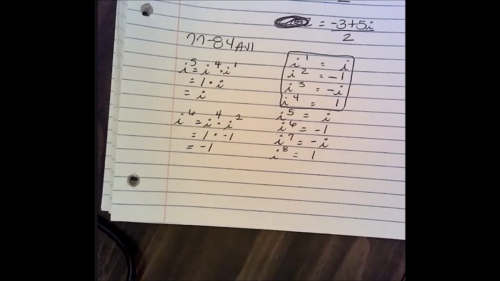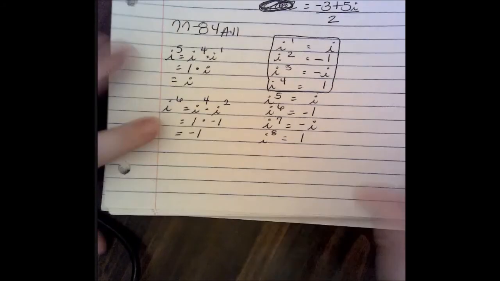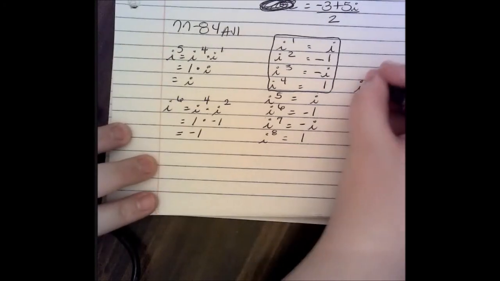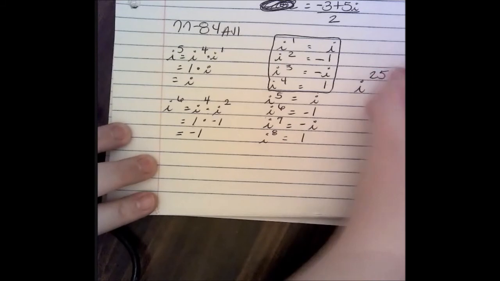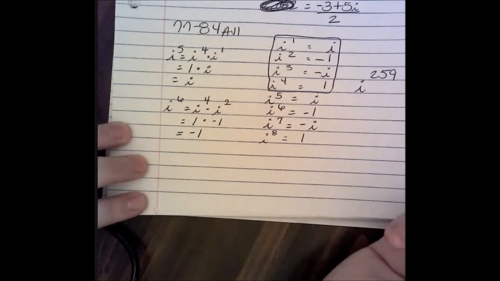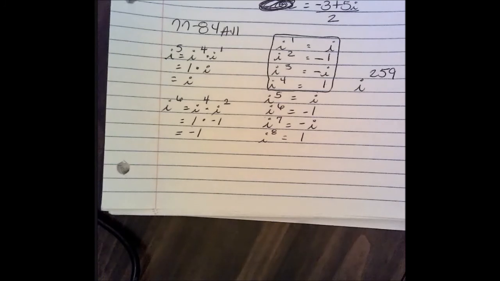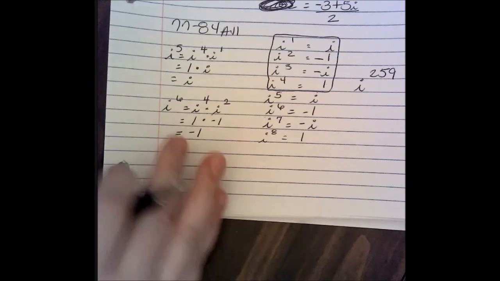If I were to ask you what i to the 259 was, well, that's a whole lot of writing out your i chart. So we need to figure out a way where we can find that number without having to write this out. Make sure you have that i chart written down on your paper because you are going to need that. So when we look at number 77, we have i to the 10th power.